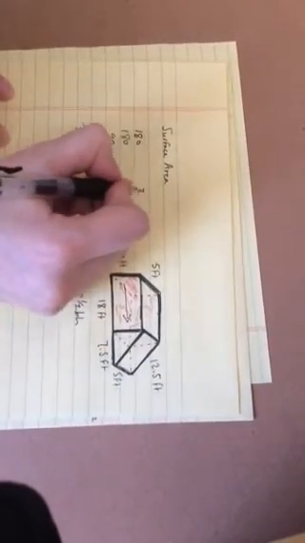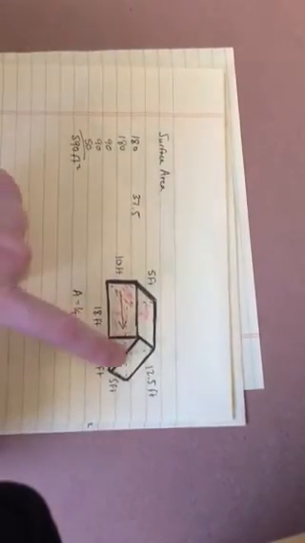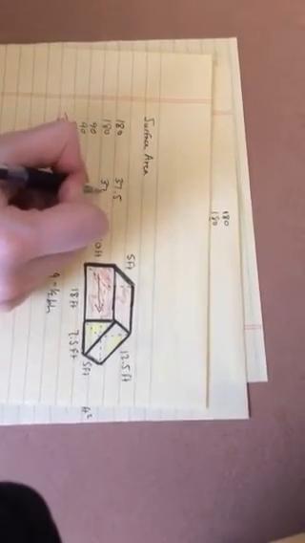So we do 7.5 times 10, which is 75, and we divide by 2, or times 1/2, and we get 37.5. So the area of this front triangle is 37.5. Now, there's also a back triangle here. So it is going to have the same area as the front triangle, 37.5.